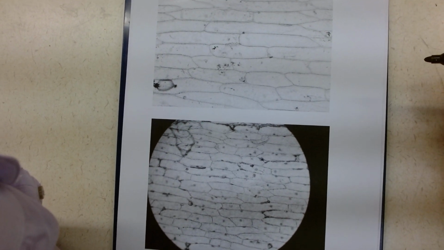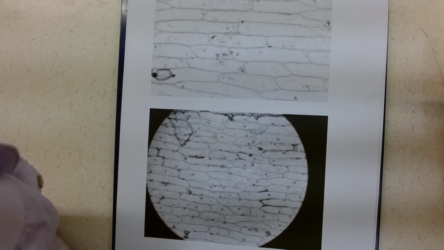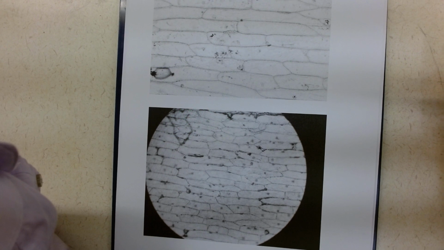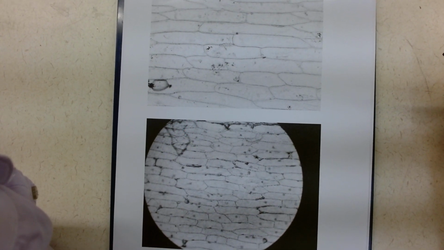Hello class, this is a recap of the lab that we did, where we looked at the plant cells. So the wonderful thing about an onion is that you can get a layer that is precisely one cell thick. And this is essentially what you saw here.